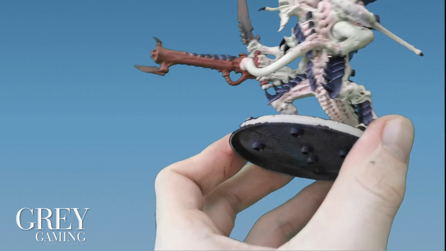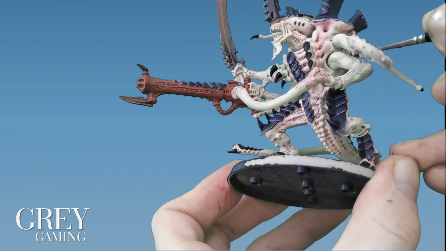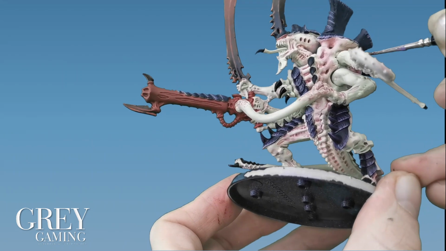Okay, so that's the first little bit done. After I've done this, I'm going to wait for it to dry, and I'm going to use Carroburg Crimson or Naggorath Earthshade with a bit of gloss.